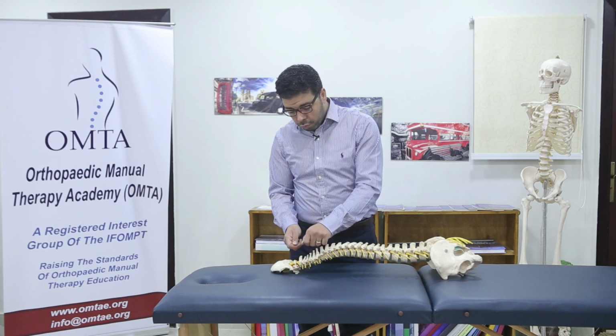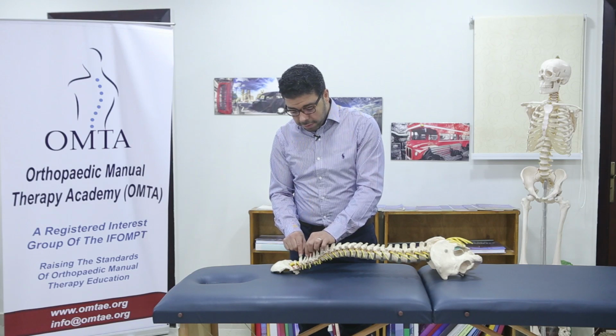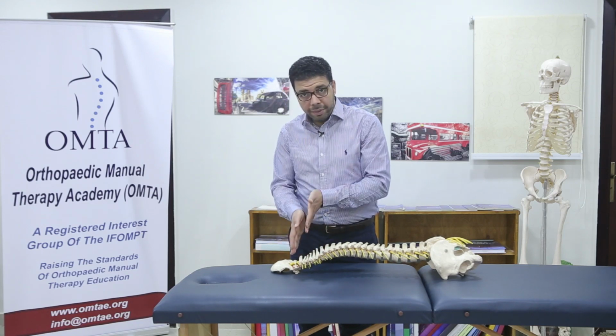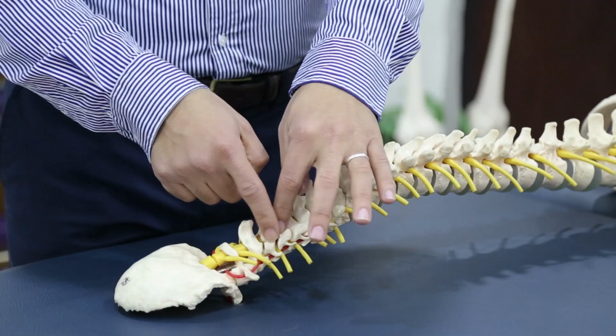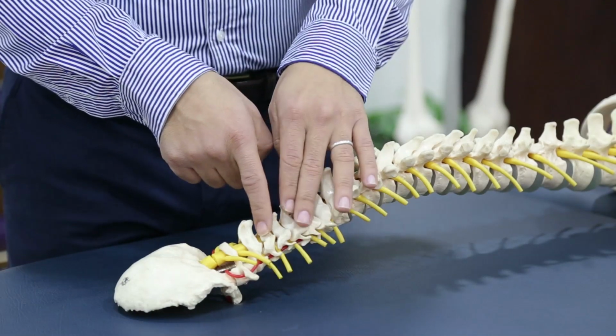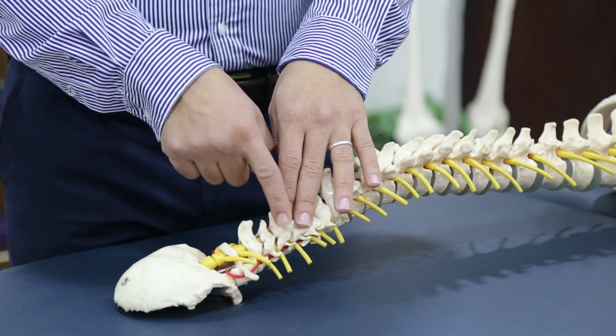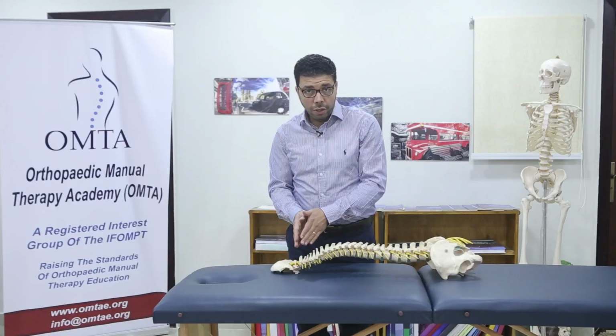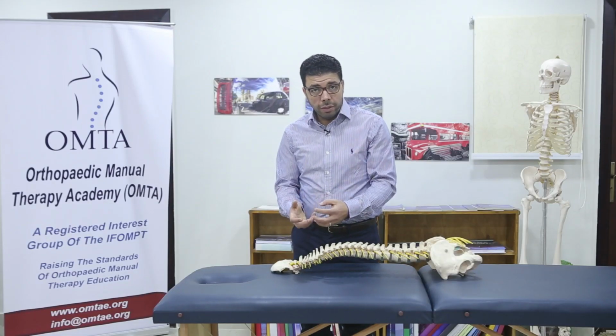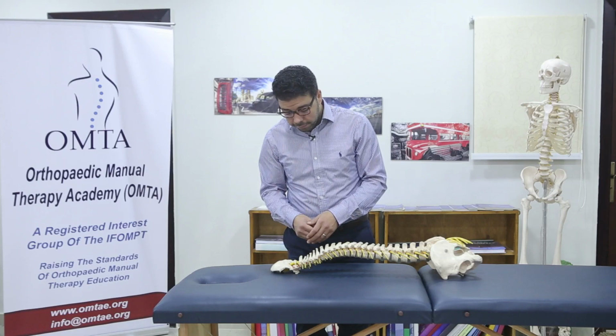Why? Because we are moving the joint passively, either by targeting the spinous process to move both vertebrae against each other, or by targeting the transverse process to move the two articular surfaces of the zygapophyseal joint against each other in order to achieve pain relief or increase the range of movement.